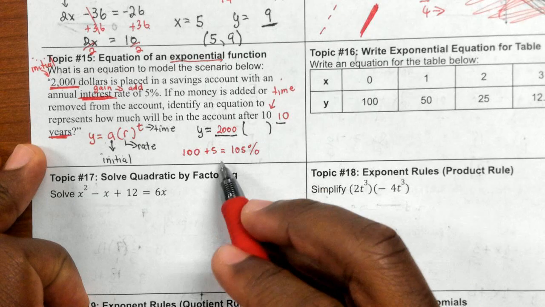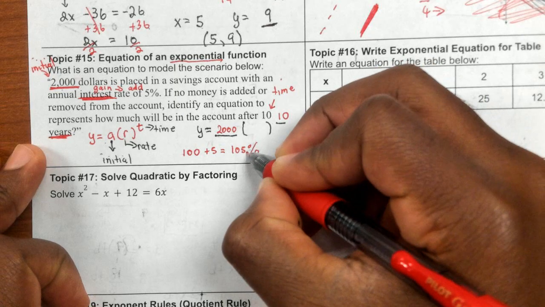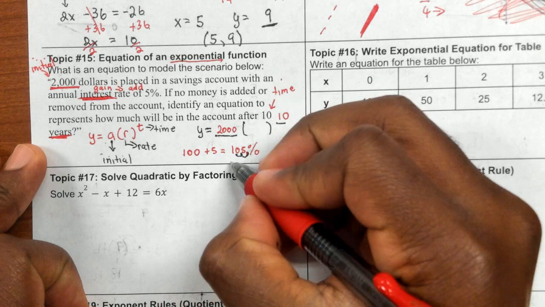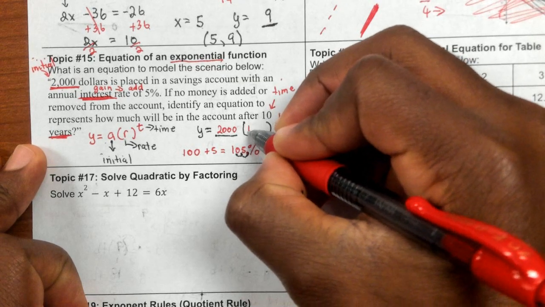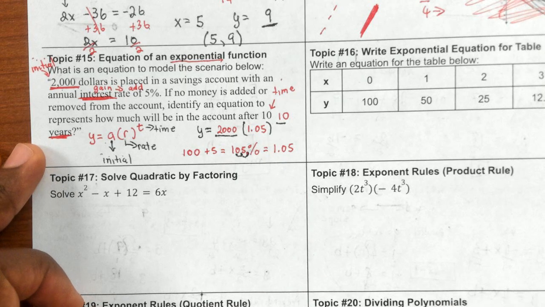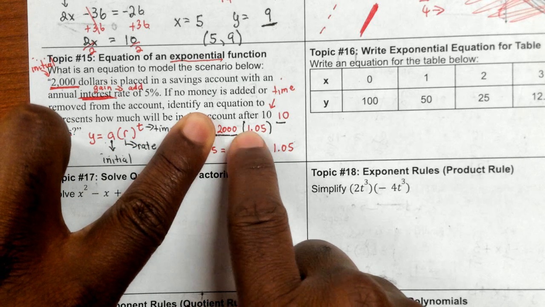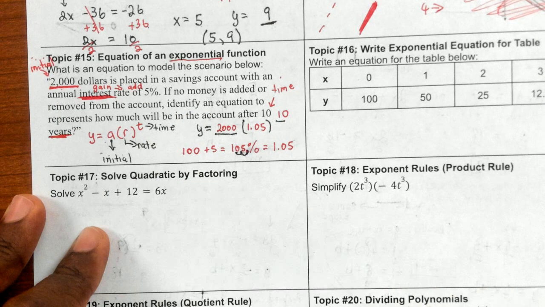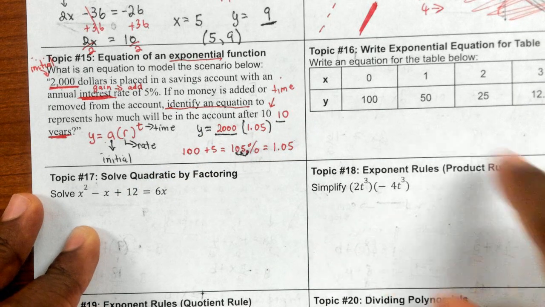But whenever you represent your rate, it's as a decimal. So I'm going to act like there's a point here, and move the point 2 times to the left. So now my number would be 1.05, and that's what's going to go inside here. So that would be my equation, guys. If you want to solve it, you just plug everything except the y into the calculator, and it will calculate your answer. But again, all it said was to identify or write an equation. So, next question.